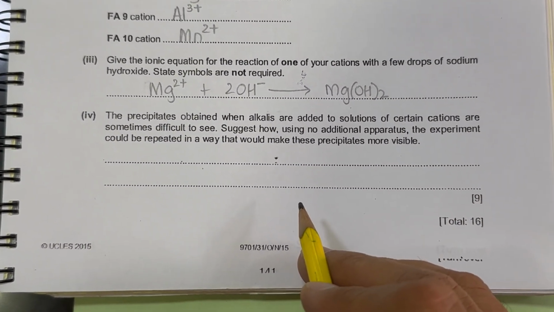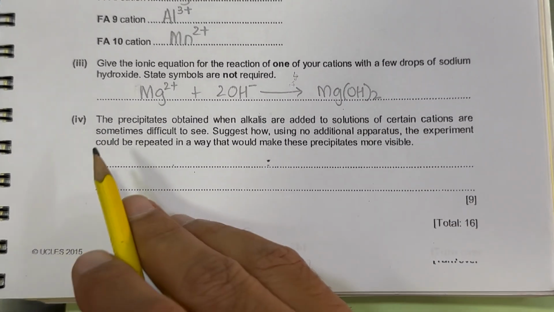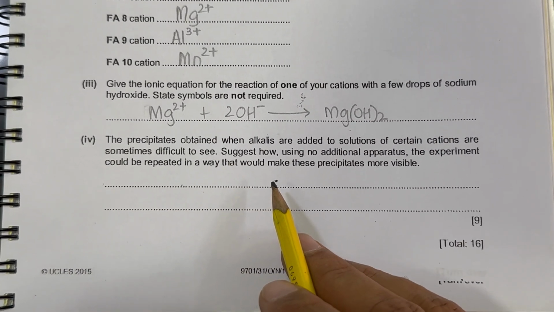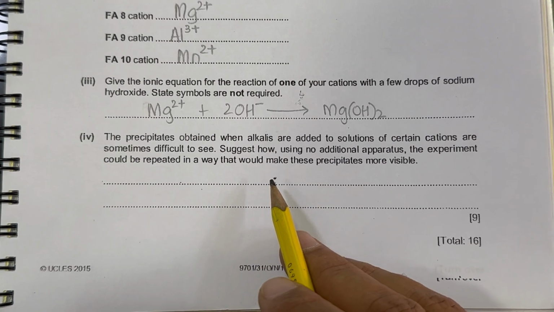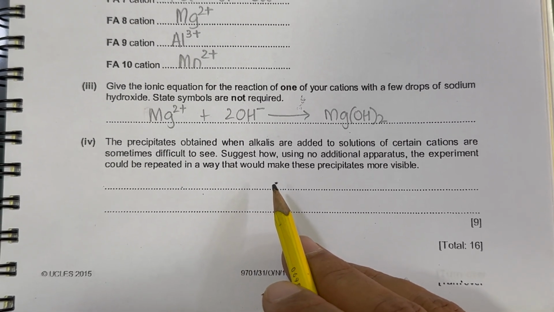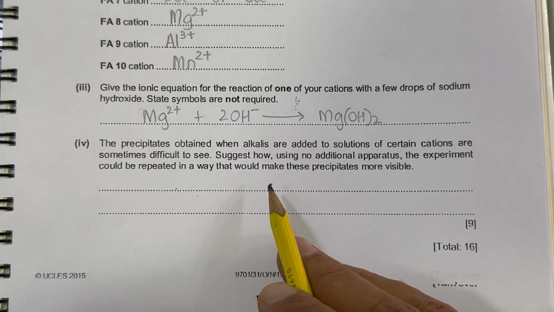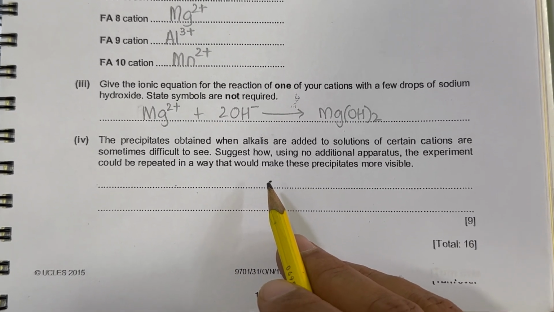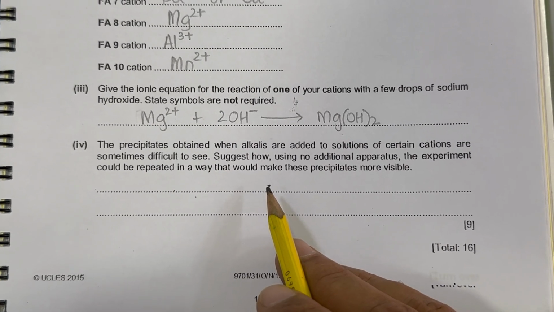Now let's proceed with the next part where it says, the precipitates obtained when alkalis are added to the solutions of certain cations are sometimes difficult to see. Suggest how, using no additional apparatus, the experiment could be repeated in a way that would make these precipitates more visible.